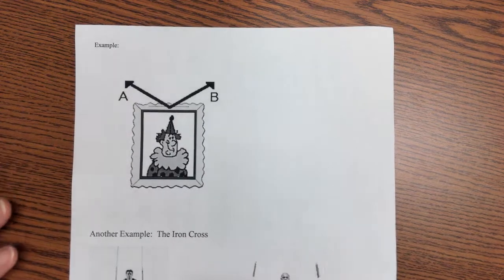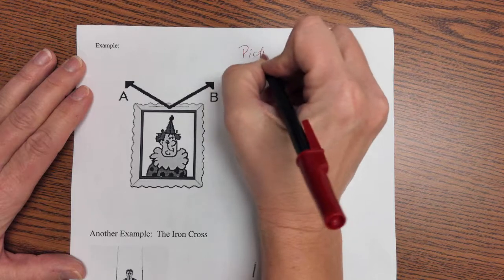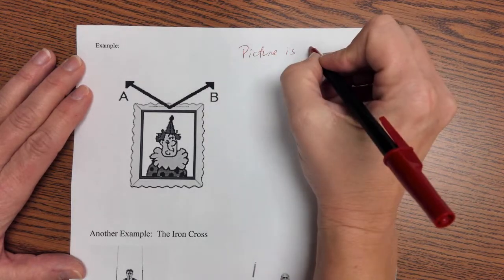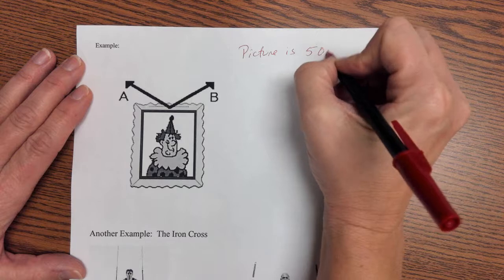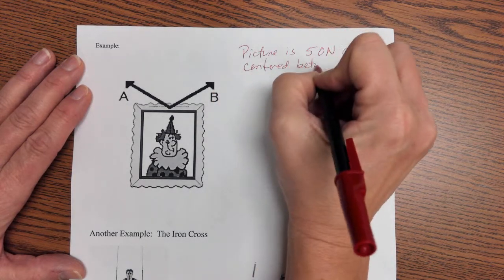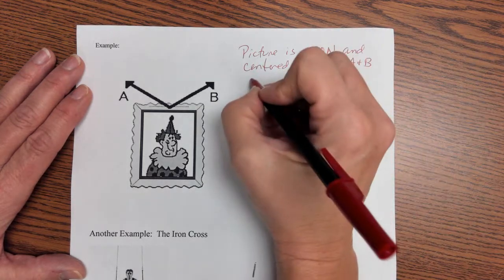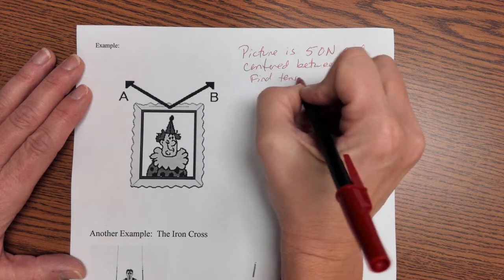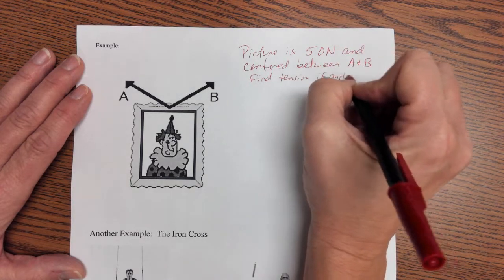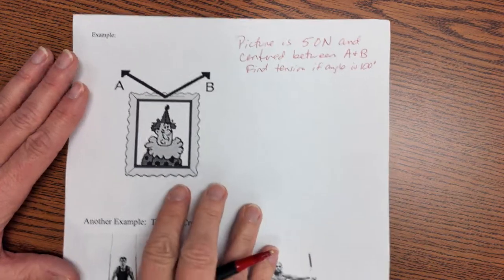Okay, so let's do an example. Here's your baby picture. Your picture, let's say, is 50 newtons and centered between wires A and B. Find the tension if the angle is 100 degrees as shown.